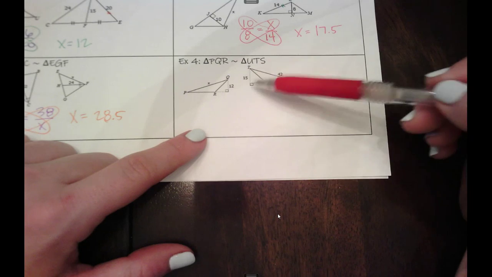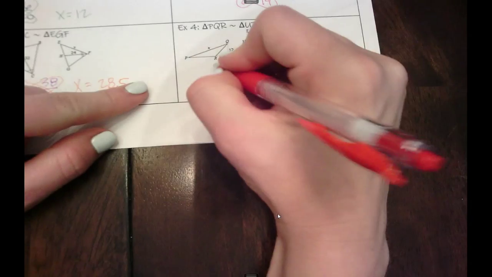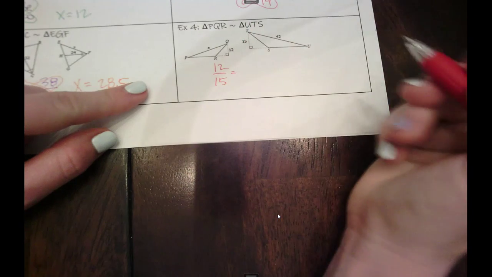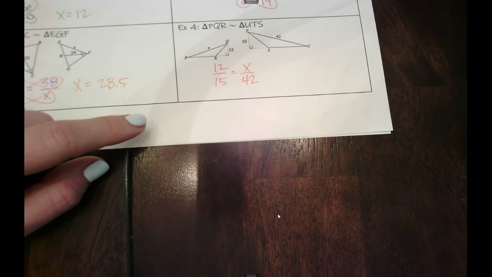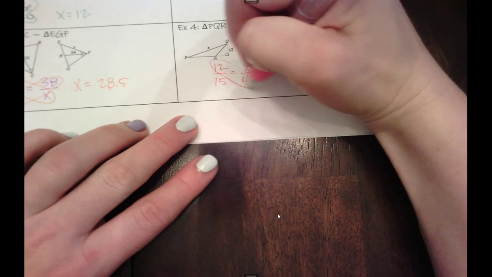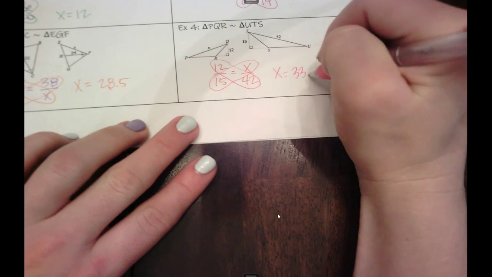This is the height of our triangle, even though it's not inside. So then we would still put 12 over 15, x over 42. And then, of course, cross multiply, and x ends up being 33.6. All right, one more.